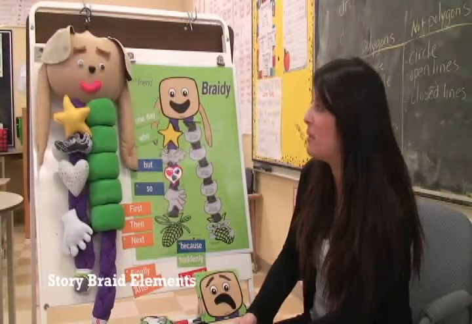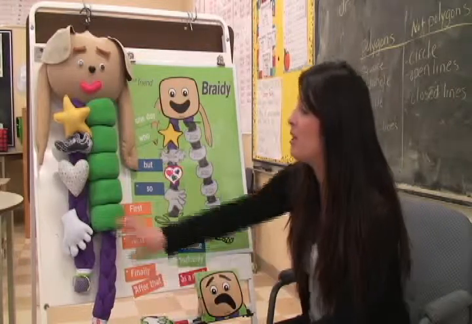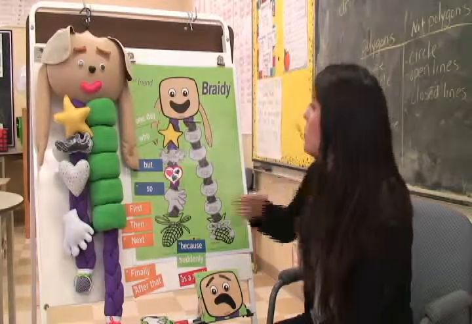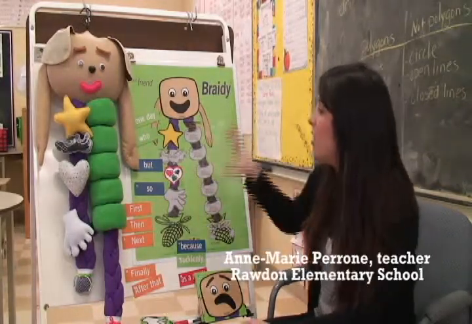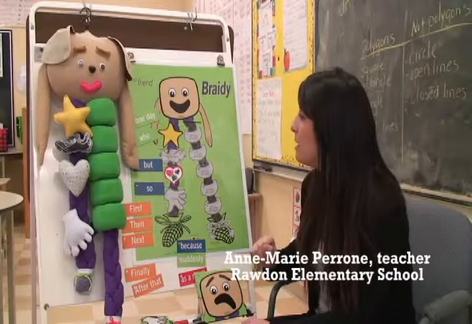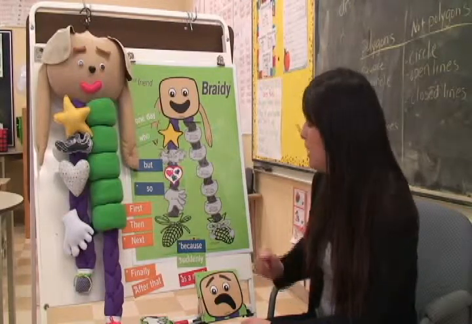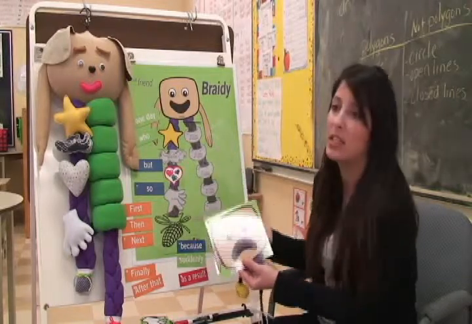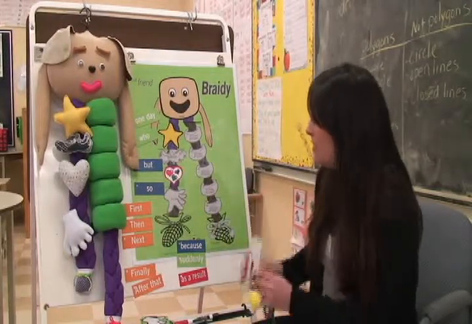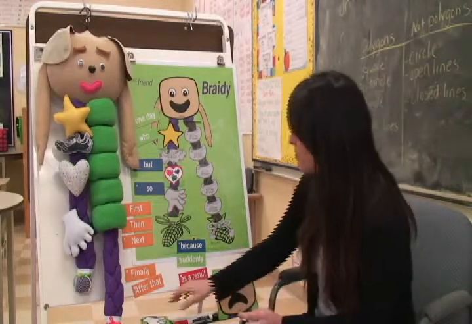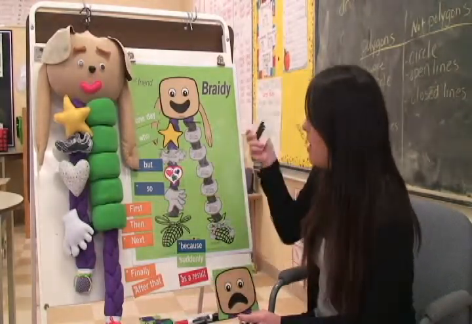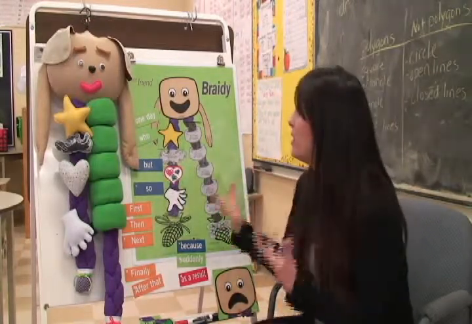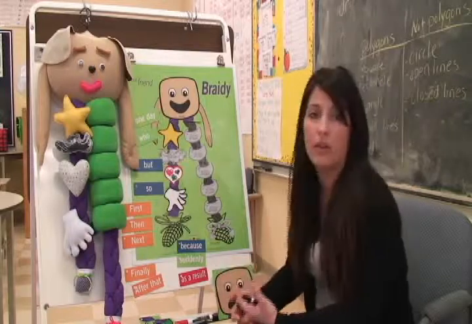I'll just talk to you a little bit about our story braid elements. We have Brady, that's a tool that we use with all the students. We also have a poster that demonstrates all the story grammar elements of Brady. We have different faces to illustrate the character's feelings both before and after, at the beginning and at the end of the story. We have all the markers in the form of magnets that the students can come and identify when they're either retelling a story or telling their own story.